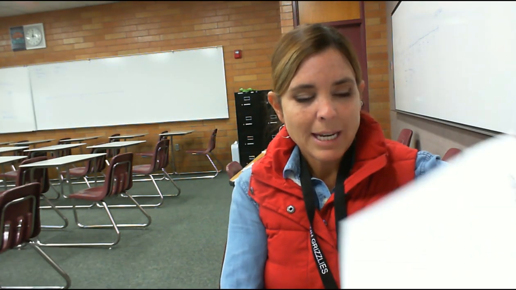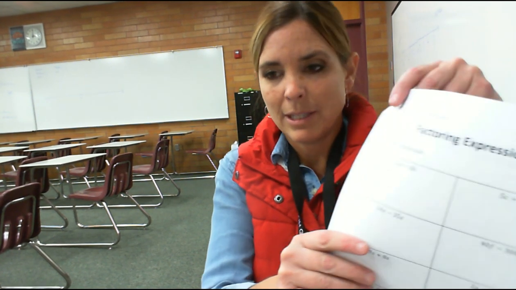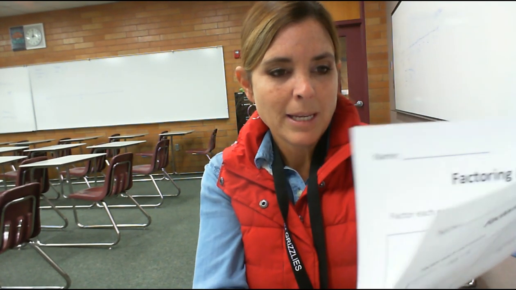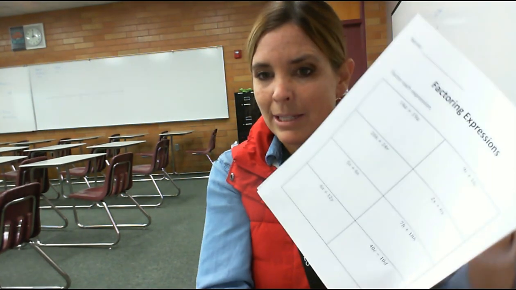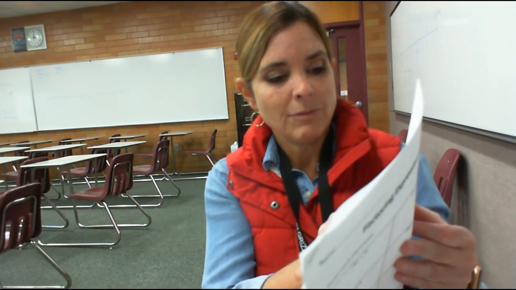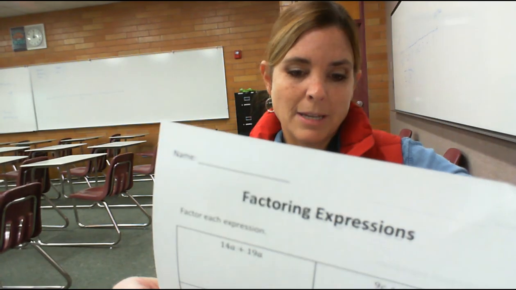And actually, as I am looking at this, I want you guys to just do the one that says the 12a minus 8b. Just do those 8 problems, and then I'm going to show you how to do the last page tomorrow. Okay, so for today, you are just finishing this one page on your own, and then when you're done, come check it off with me.